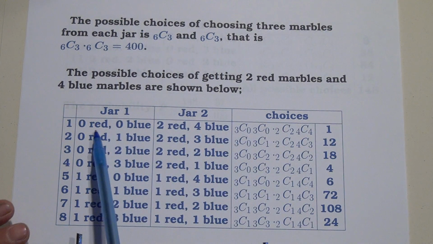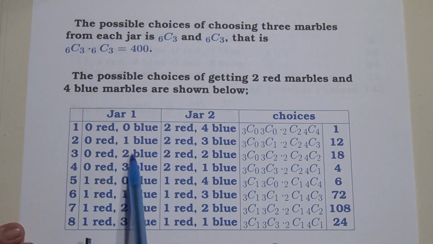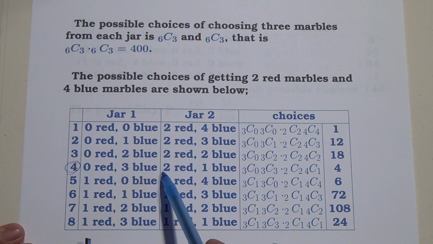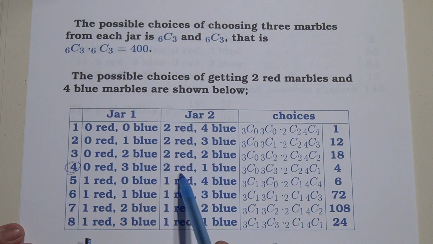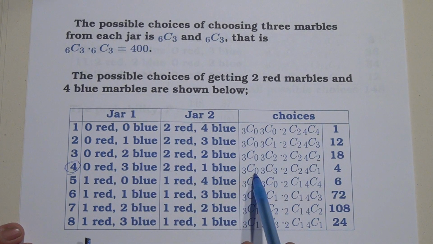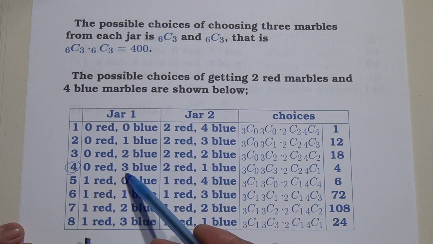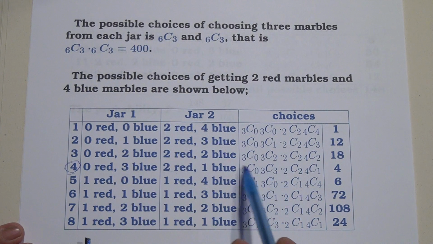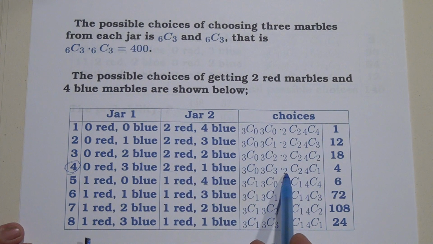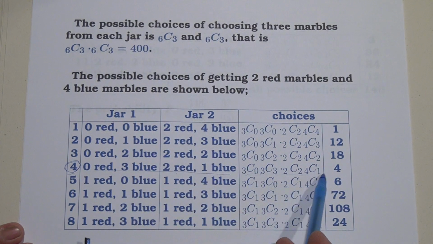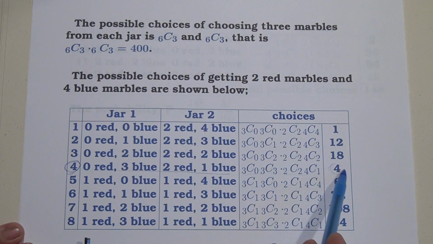So if you look over here, which one gave you 3 marbles from jar A and 3 marbles from jar B? This one. This is the case, right? From 3 red, you don't get any. From 3 blue, you choose all 3. And then 2 red, from 2 you choose all 2, and from 4 you choose 1. This is the calculation method of this case. When you calculate, the figure comes out 4.